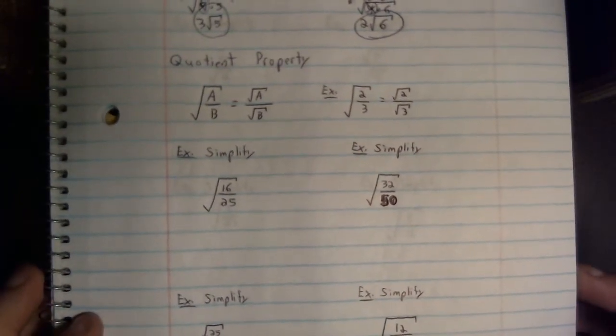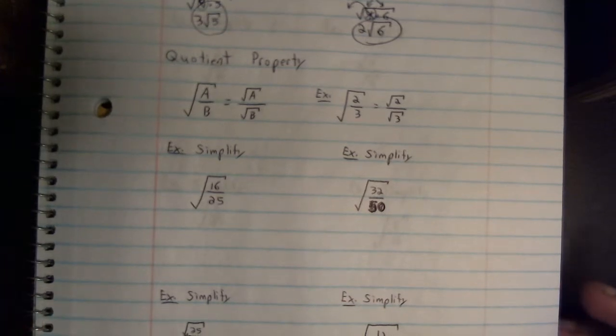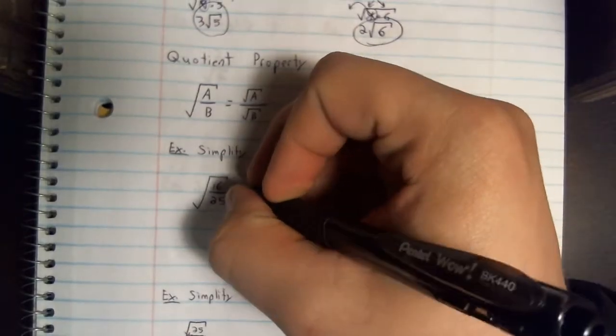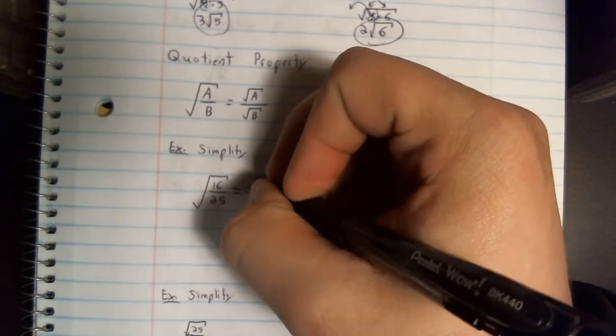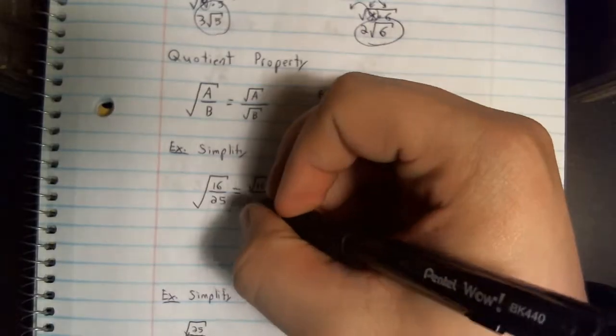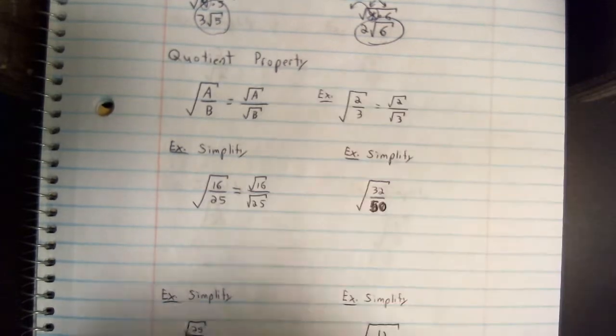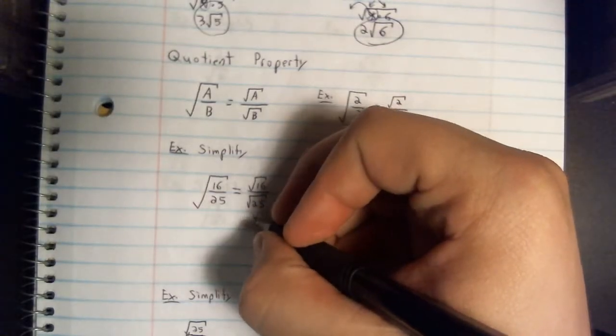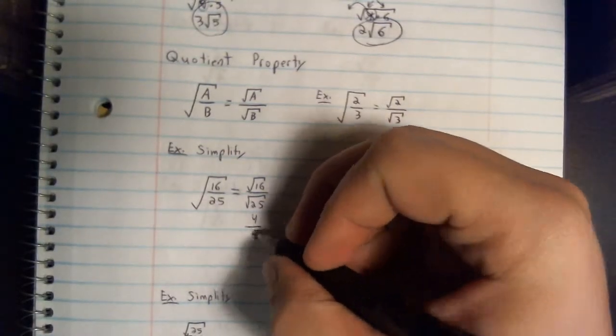Our first example, square root of 16 over 25. Well, that's not too difficult. We got the square root of 16 over the square root of 25. 16 is a perfect square, so its root of 4 comes out. 25 is also a perfect square, so its root of 5 comes out, and that is as simplified as it can go. That's our solution.